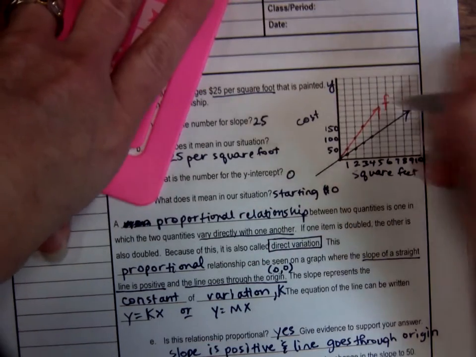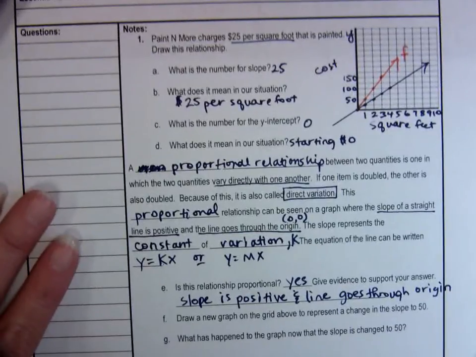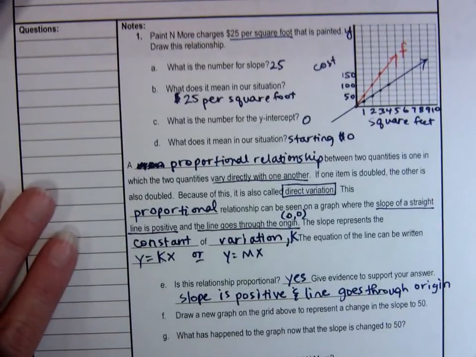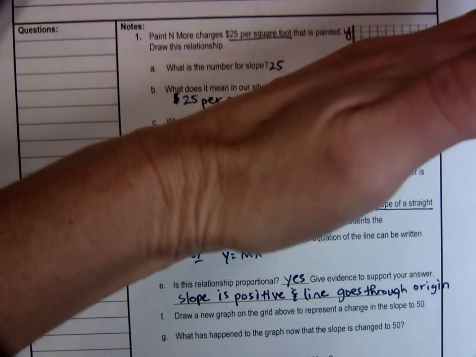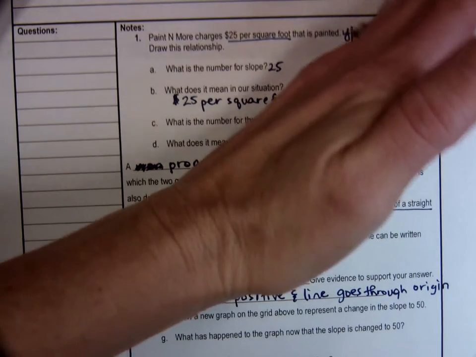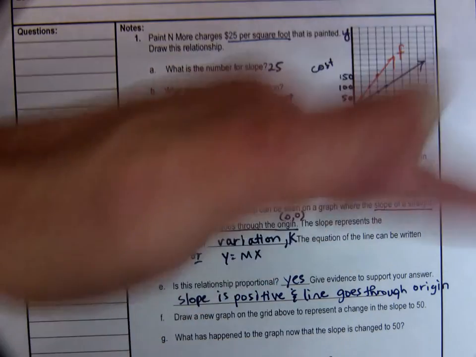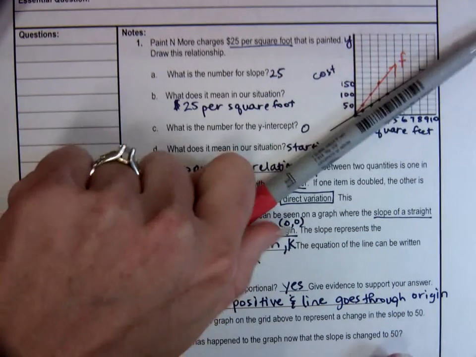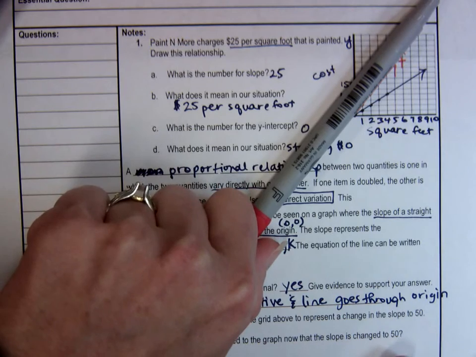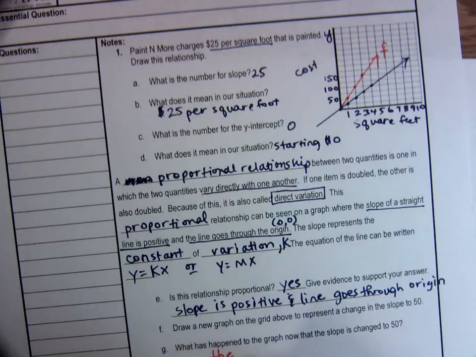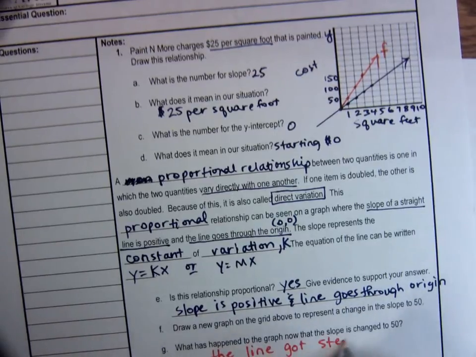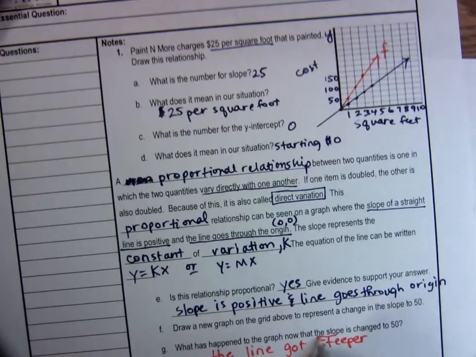Here's the letter F. And so G says, what has happened to the graph now that the slope is changed to 50? Well, here was our original line, and here is our new line. What did the line do? It went from here to here. It got steeper. The line got steeper. So the m has changed and the line got steeper.